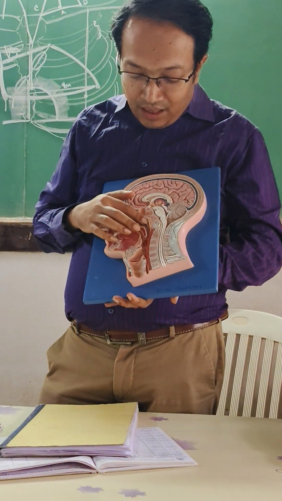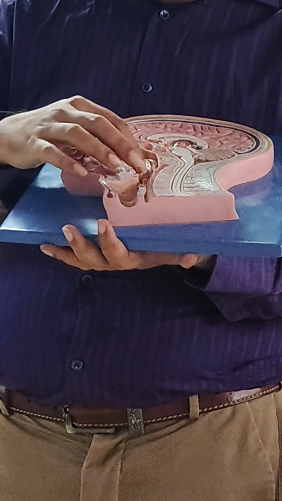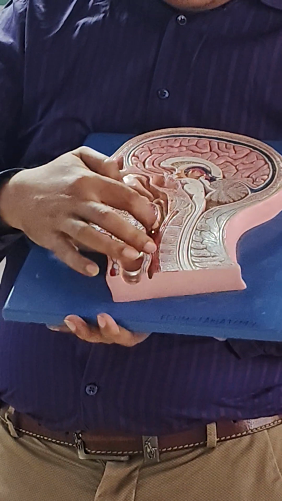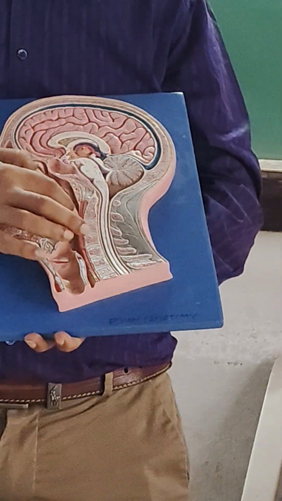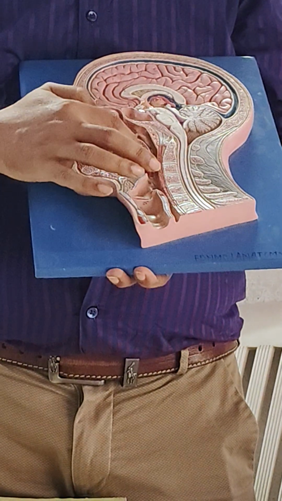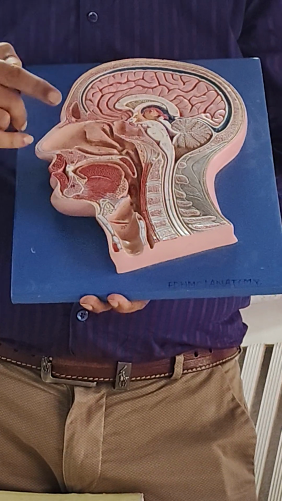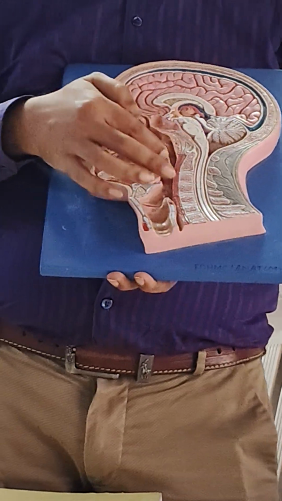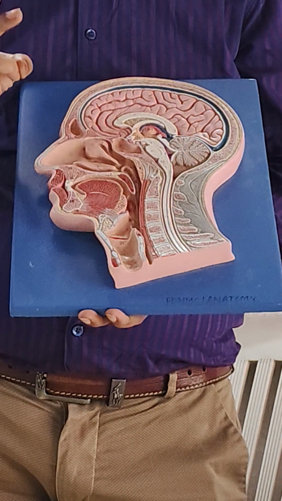Now here you can see another pharyngeal tonsil. Now here there are some folds from tongue to pharynx. There is a glossopharyngeal fold. Glossopharyngeal, that is tongue to pharynx. Glossopharyngeal fold from palate to tongue. Palatoglossal fold. Palatoglossal, from palate to tongue. Palatoglossal fold. From palate to pharynx. Palatopharyngeal fold.